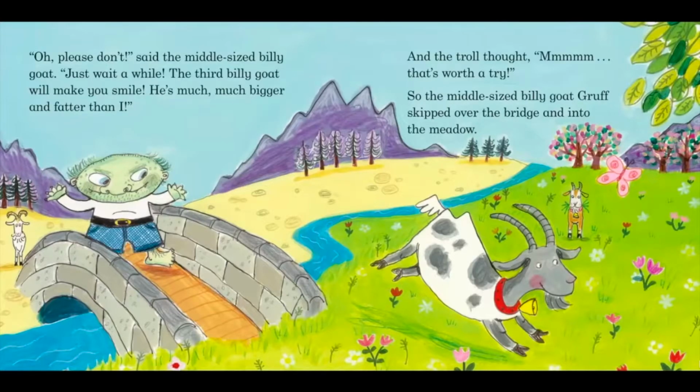"Oh, please don't," said the middle-sized billy goat. "Just wait a while. The third billy goat will make you smile. He's much, much bigger and fatter than I." And the troll thought, "That's worth a try." So the middle-sized billy goat Gruff skipped over the bridge and into the meadow.